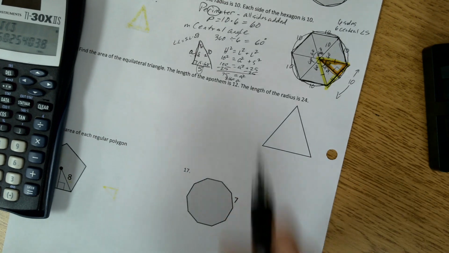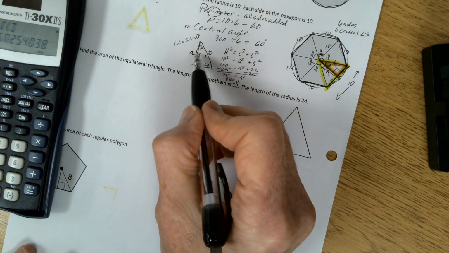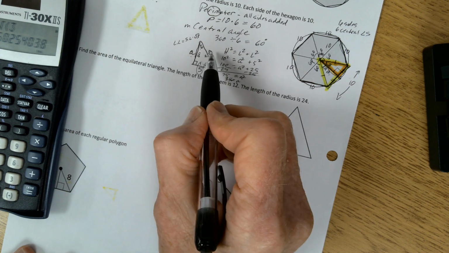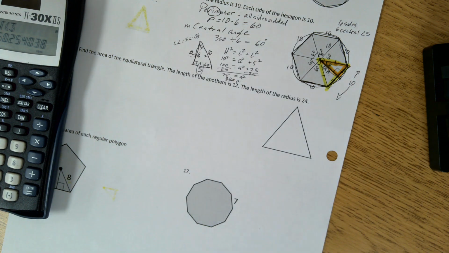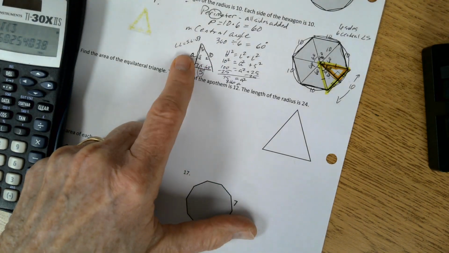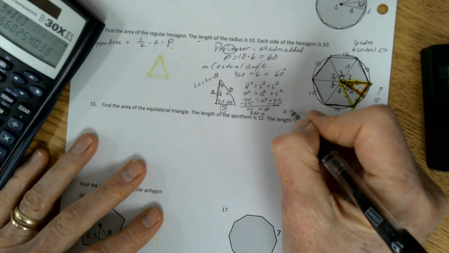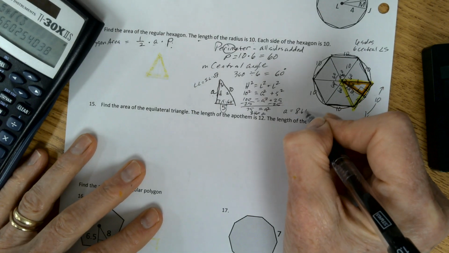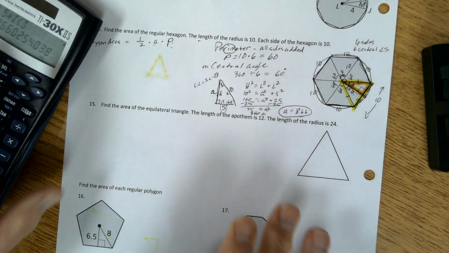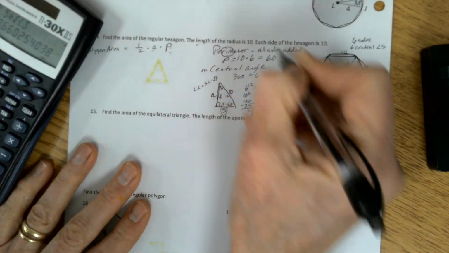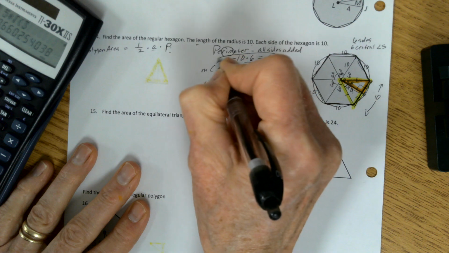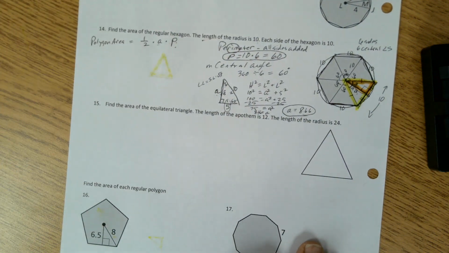And you could use the 30 instead and do cosine of 30 is a over 10. Like you could do it different ways. Okay? You could do sine of 60 is a over 10, however you want. But I've got your apothem equals 8.66. Okay, so we get the things that we need. We got perimeter is 60, and now we just plug and chug.